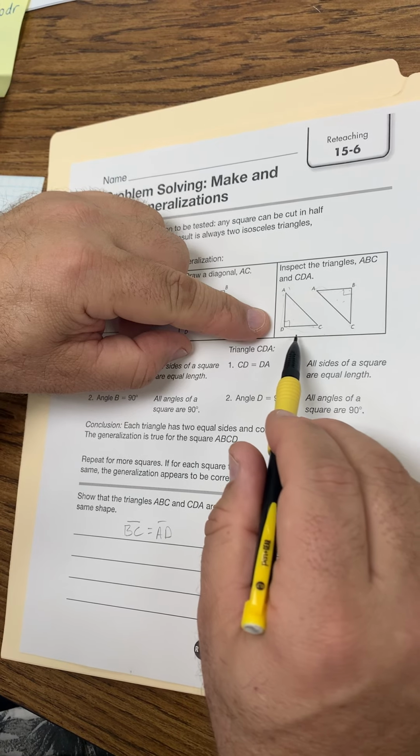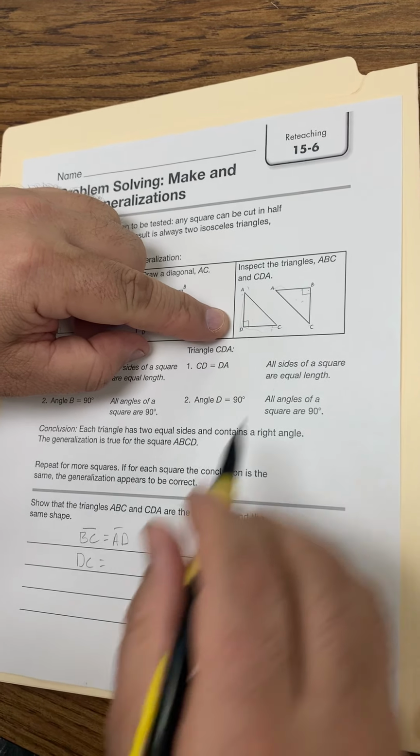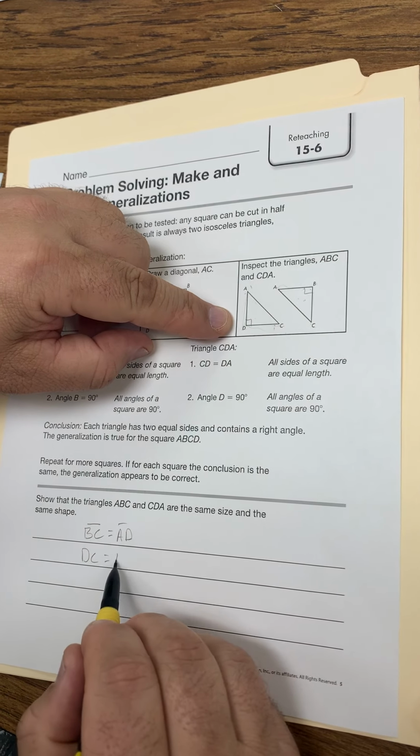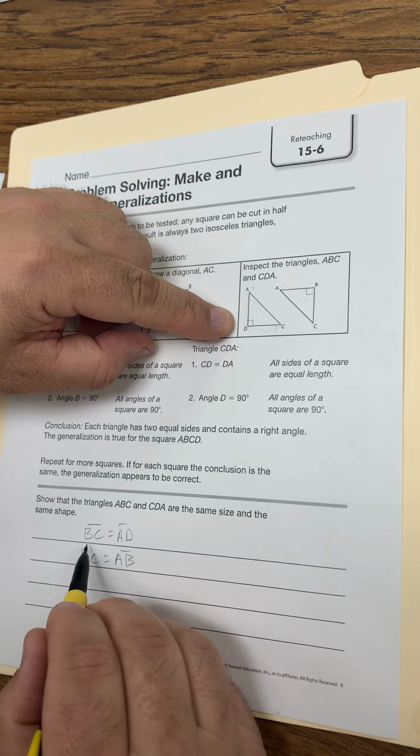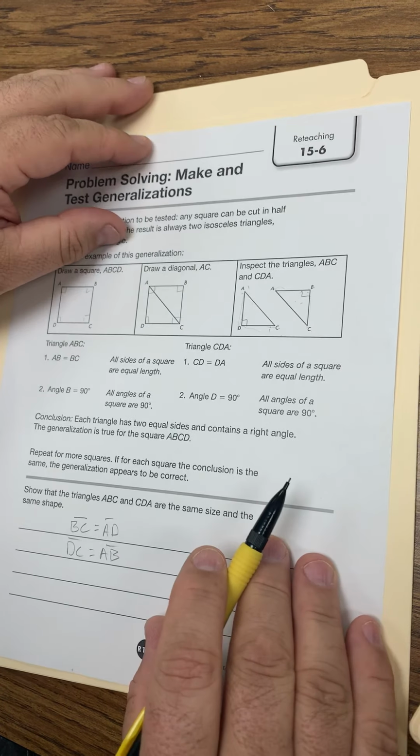We could also say that DC is equal to AB. Again, these are line segments. So that's pretty much it for the reteaching.